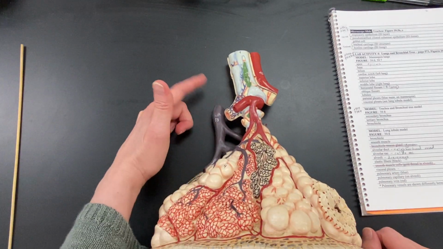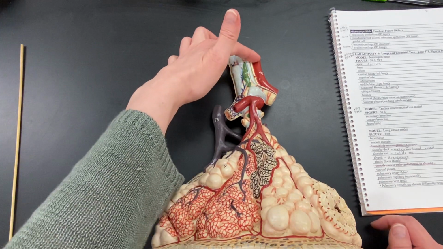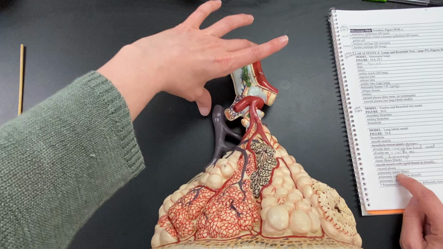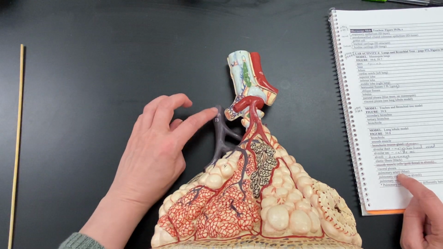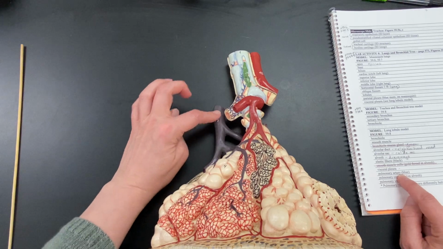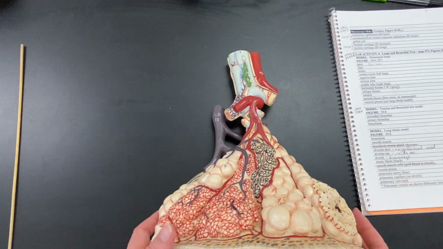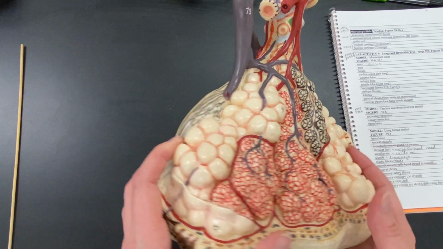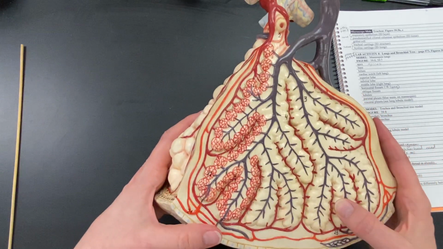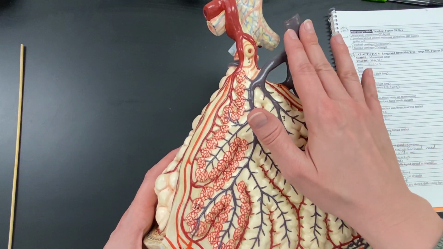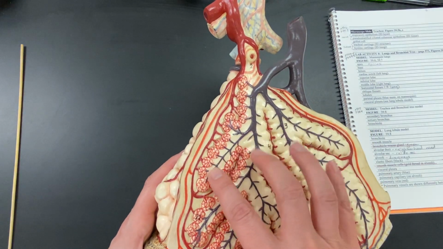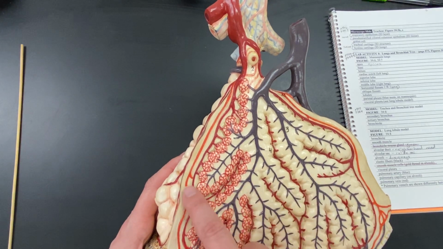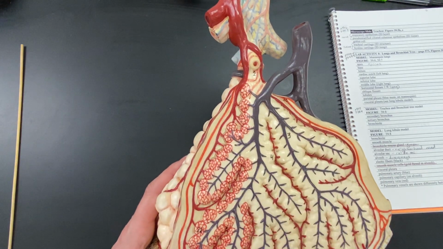The pulmonary arteries we know are blue, and the pulmonary veins we know are red. Now here's the kicker. In the picture in your lab book, they're switched, but we're going by the color. And the pulmonary arteries are always blue, and the pulmonary veins are always red. So here are the pulmonary capillaries. And I like even better the one on the back because you can very clearly see the pulmonary artery bringing in deoxygenated blood, going to a capillary bed around each alveolus, and the pulmonary veins carrying oxygenated blood away.